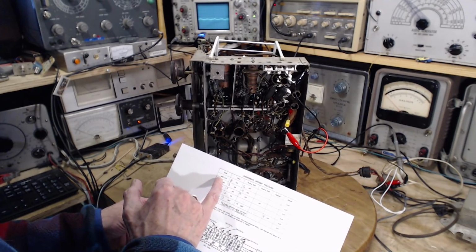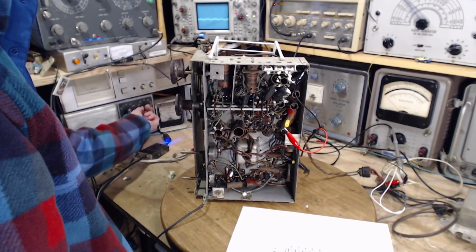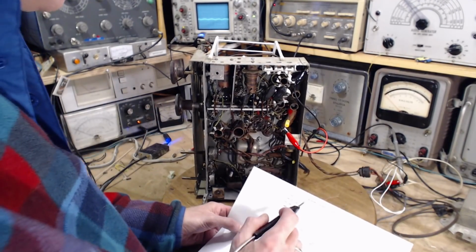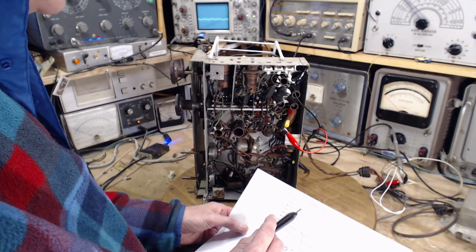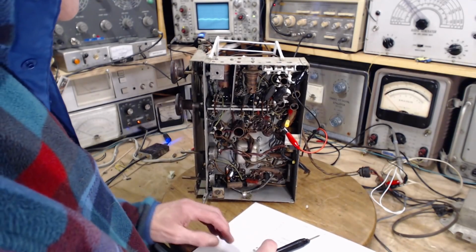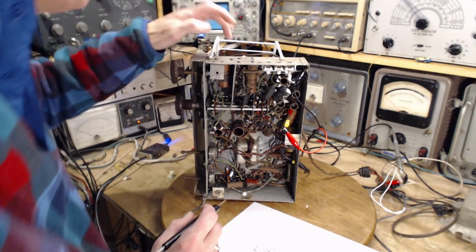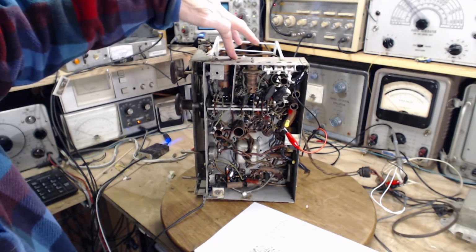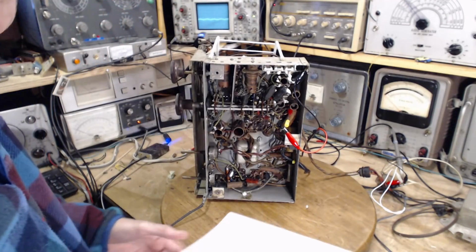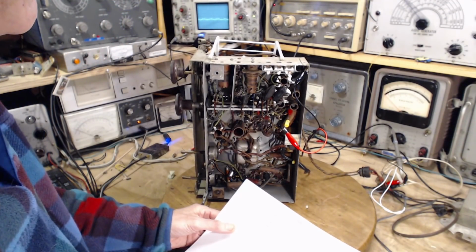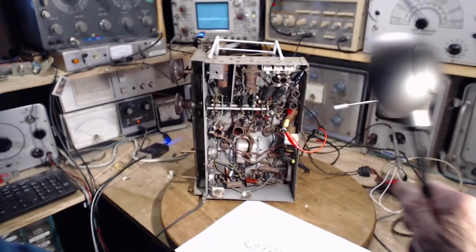So we start with the 6SK7. What are we expecting here? 210 volts on the plate, which is pin 8 of this tube up here. Oh my gosh, how am I going to get in there? I don't know about that. It's really hidden from view. Pin 8. Just bring in the spotlight here.